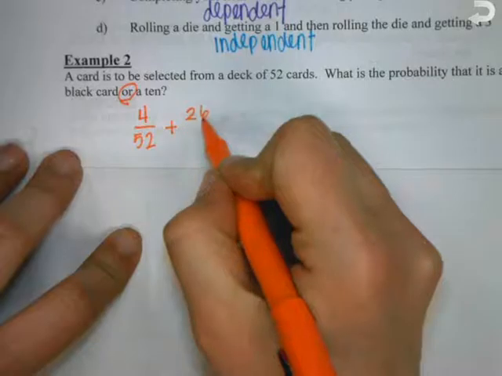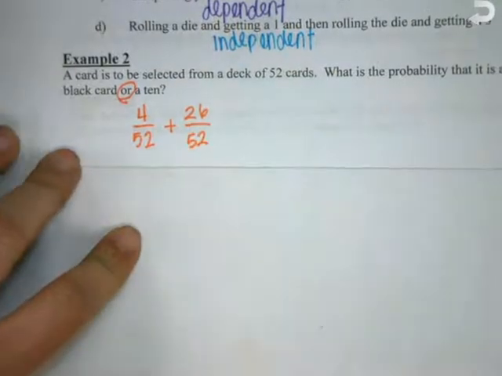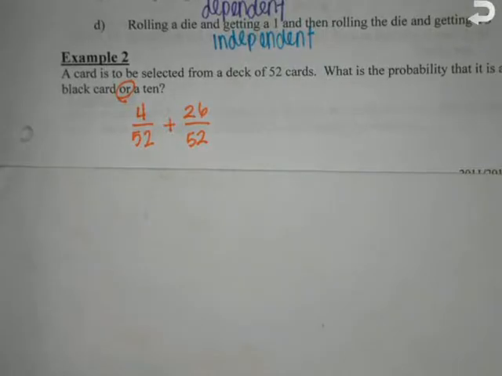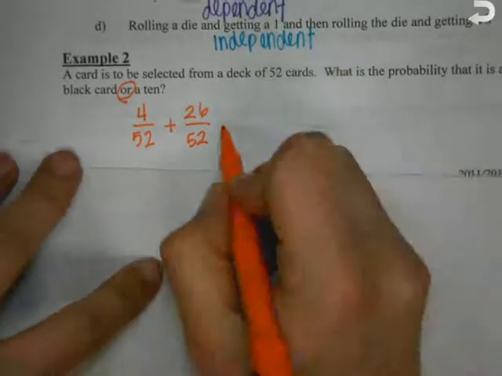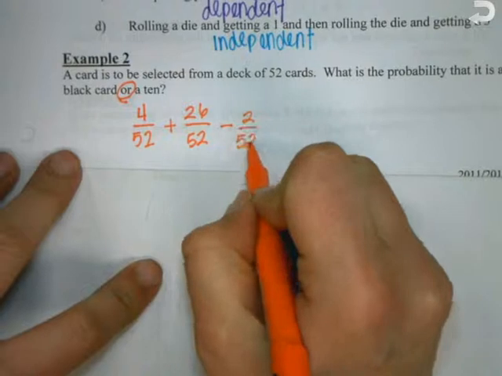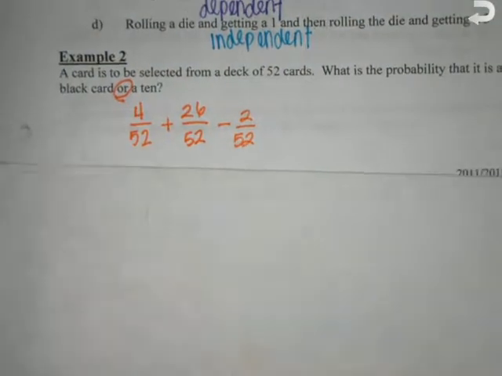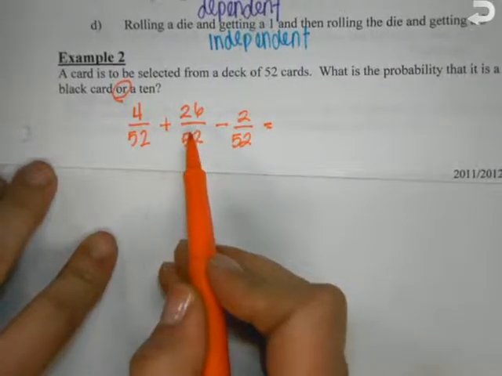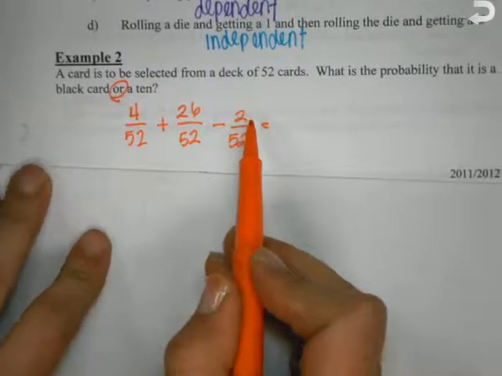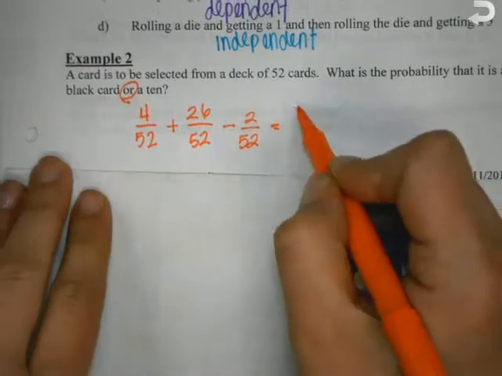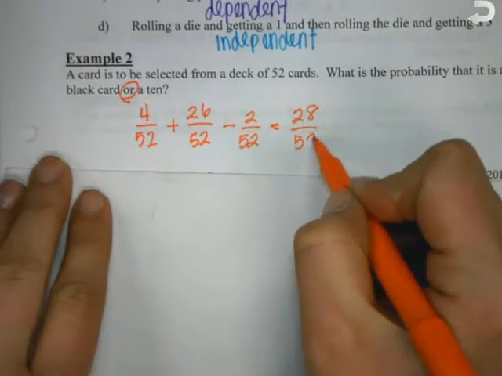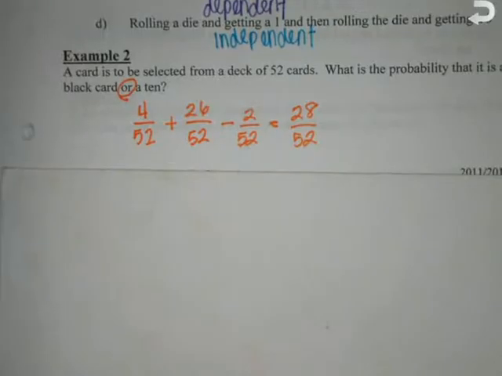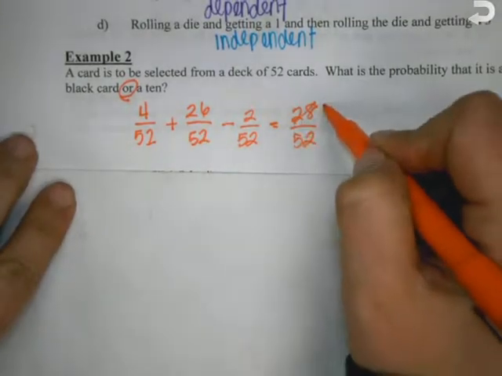There's 4 10s, but there's 2 black 10s. And how many black 10s are there? 2. So we have to subtract 2 out of 52, because we counted those 2 black 10s twice. Okay, so that gives me 4 plus 26, 30, minus 2 is 28 out of 52. And then we can reduce by 4. 4 goes into 28, 7. And 4 goes into 52, 13. So that is 7 out of 13.